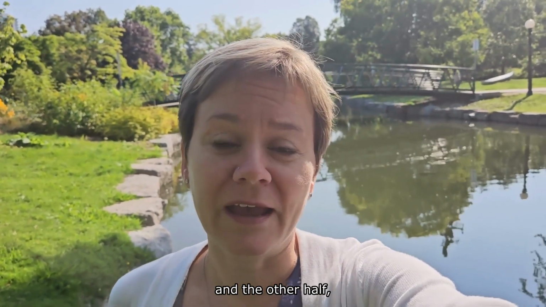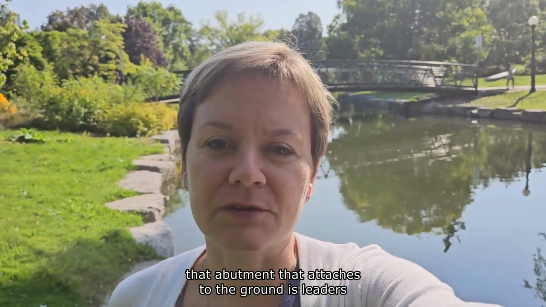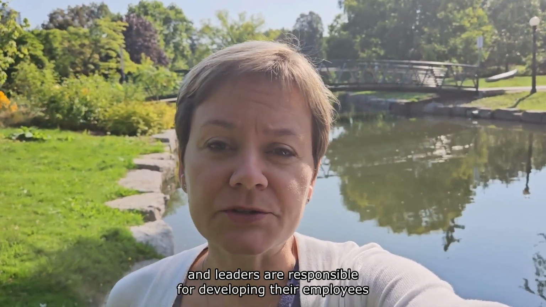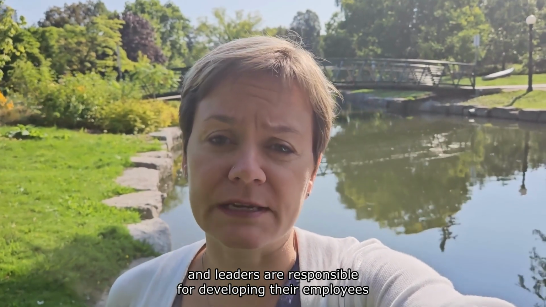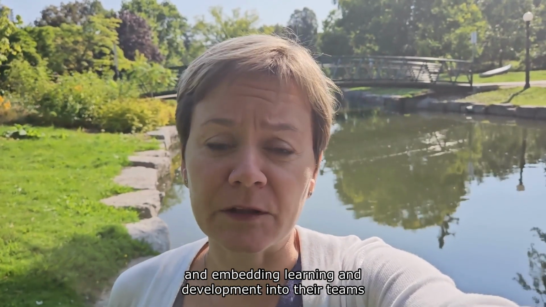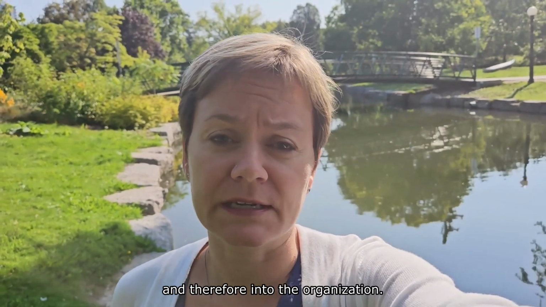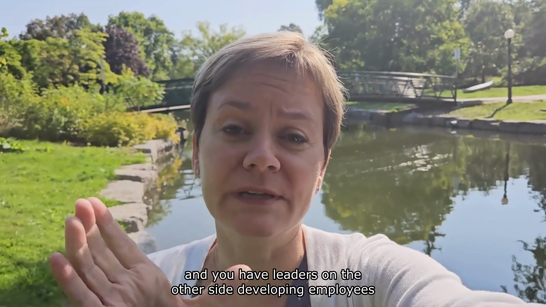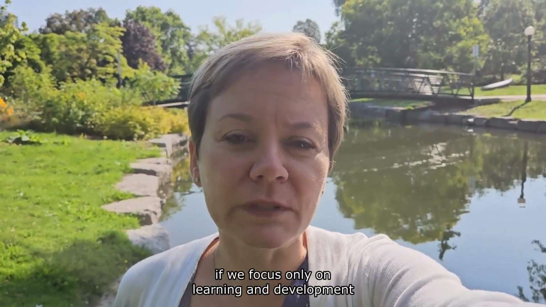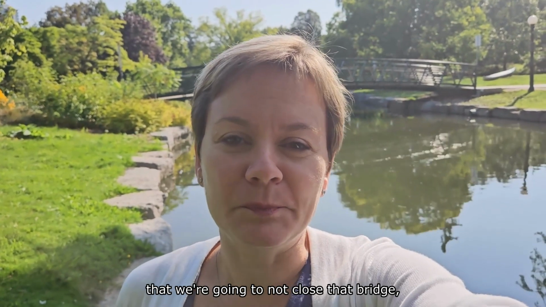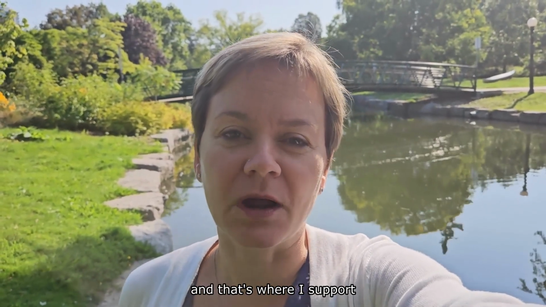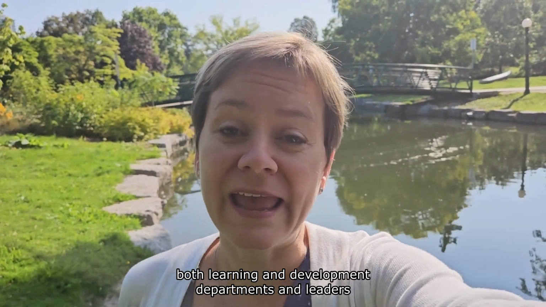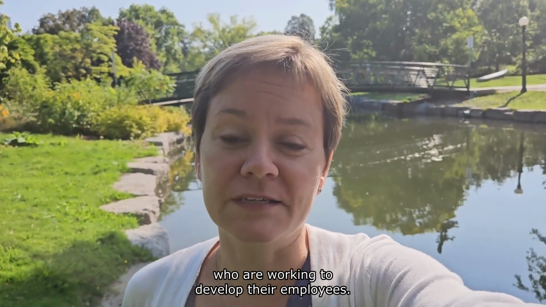And the other half, that abutment that attaches to the ground, is leaders. And leaders are responsible for developing their employees and embedding learning and development into their teams and therefore into the organization. And ideally you have the learning and development side creating formal training programs, and you have leaders on the other side developing employees, and they can meet in the middle. So it feels a little bit like if we focus only on learning and development that we're going to not close that bridge, and that's where I support both learning and development departments and leaders who are working to develop their employees.